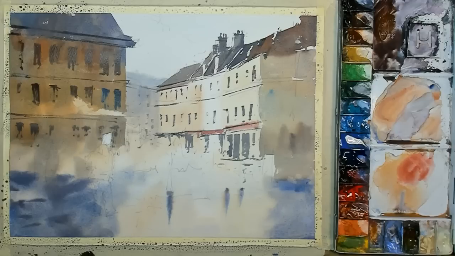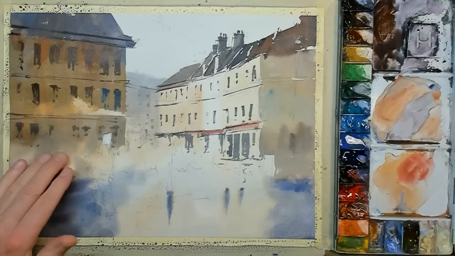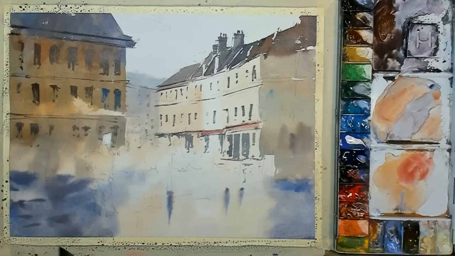Just make sure the middle section is dry before I put in the market store. Just make sure it's dry. Yep, it's not too bad now.